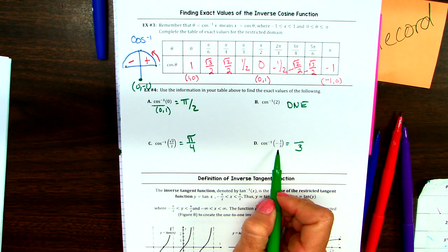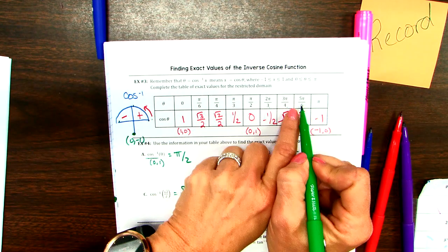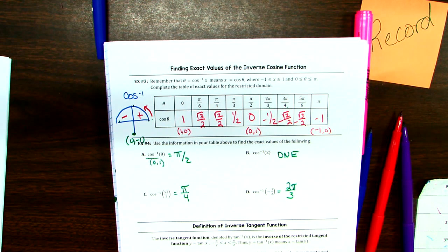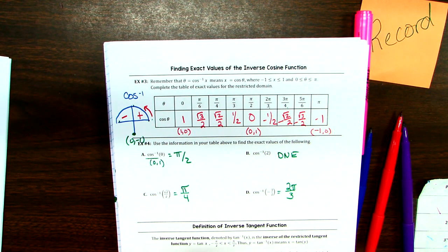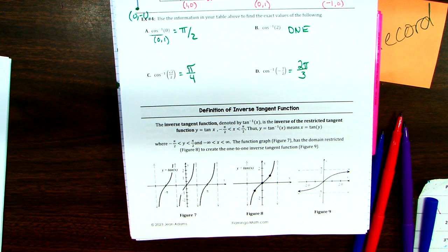Remember your quadrant 2 tricks. Your numerator is 1 less than your denominator. So subtract 1 from 3, you get 2. Okay? So it does not exist. Dead. It's undefined. Or not possible, you'll see.